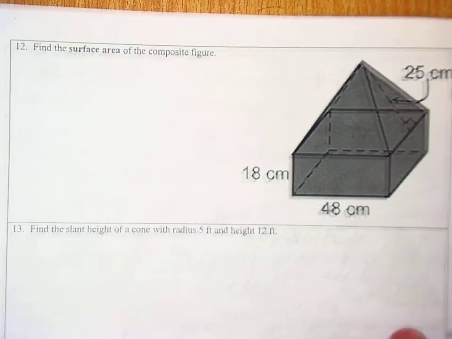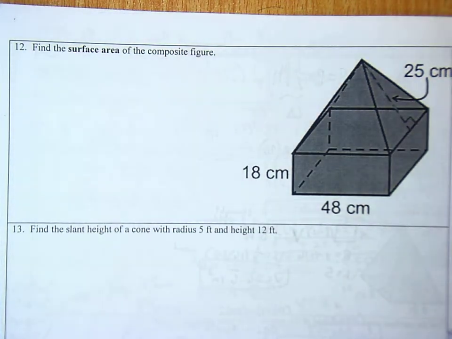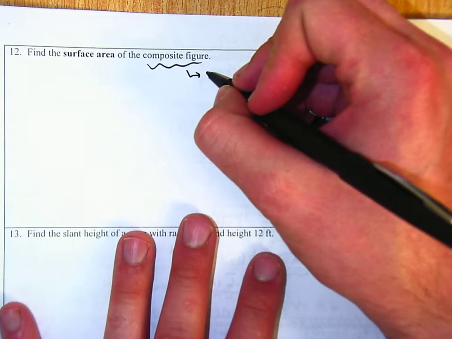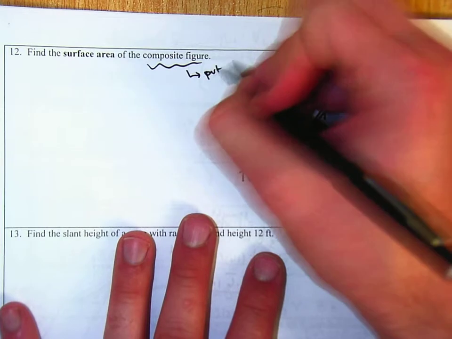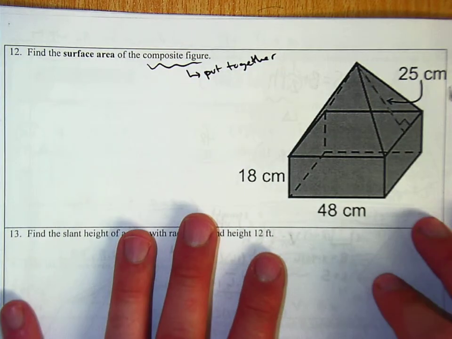Alright, so last but not least, we have this composite figure here, number 12. This is kind of the biggie, I think. There's a couple things that make this one difficult that we're going to talk about as we get there. But we just want to remember that we're doing a composite figure, so we're putting it together. We're going to add some stuff.